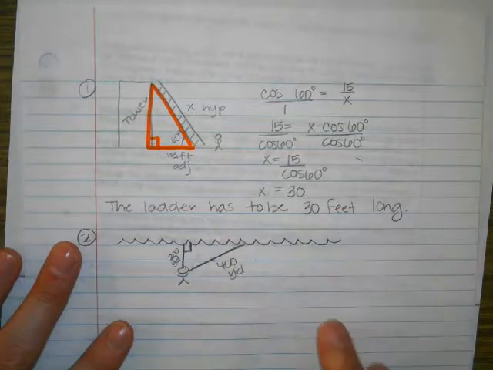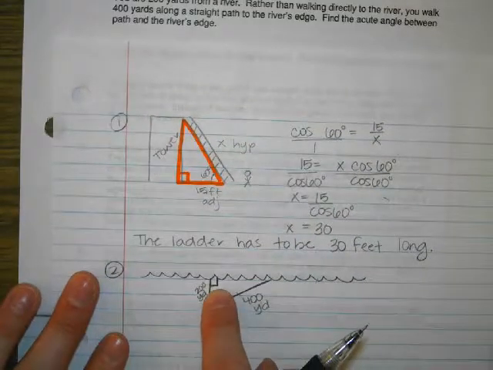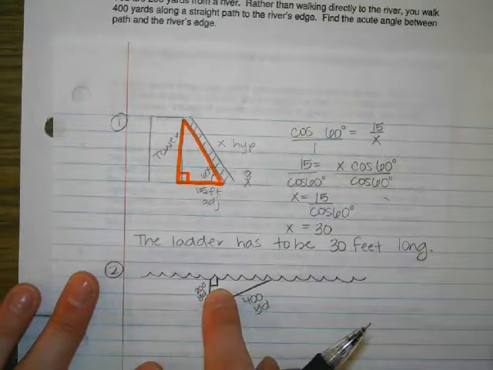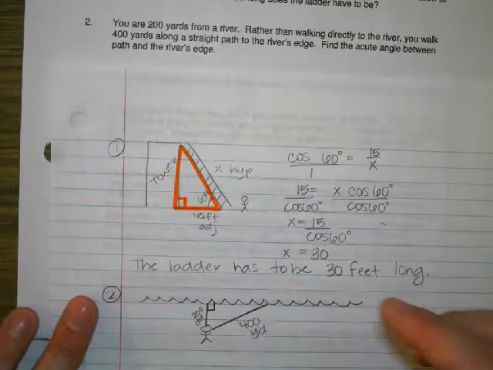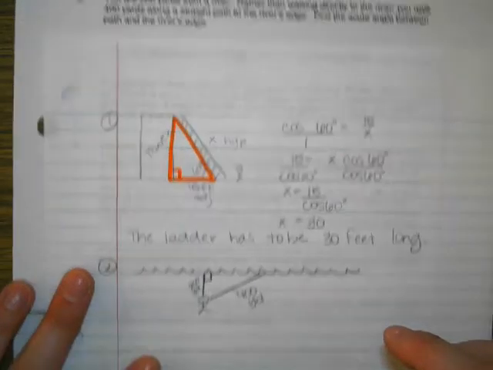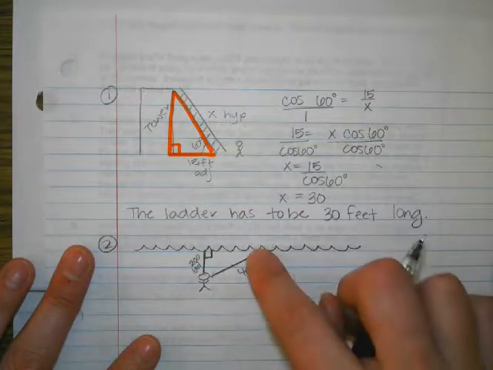What do they say next in the problem? Find an acute angle. Is the right angle an acute angle? No. What's an acute angle? Less than 90. So it's talking about one of the other two. Find the acute angle between the path and the river's edge. So that would be where you're sitting. That would be this one, right? Okay.